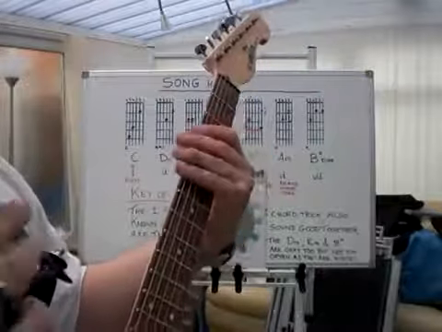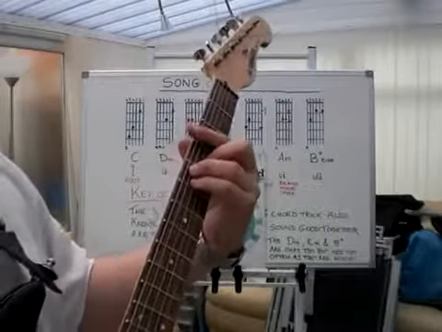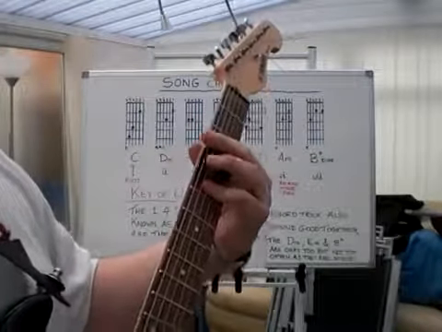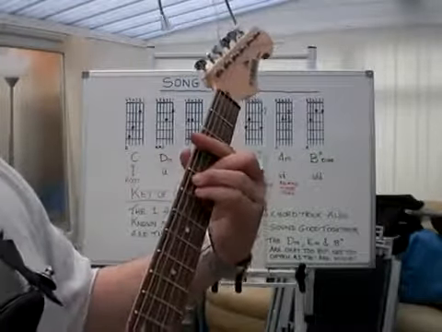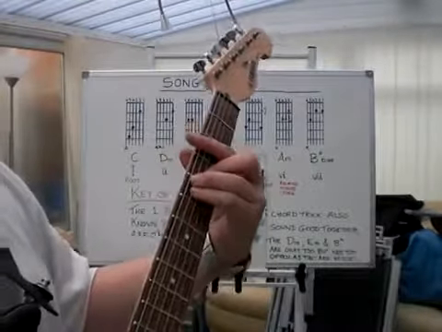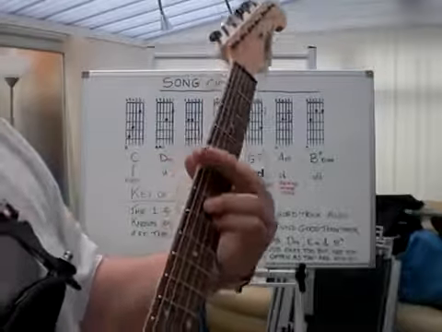Of course, on electric guitar, it lends itself better to bar chords. So we've got G, C, D. So 1, 4, 5, resolve to the 1. So 1, 4, you can change that to a D7.